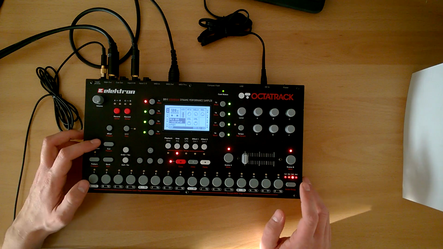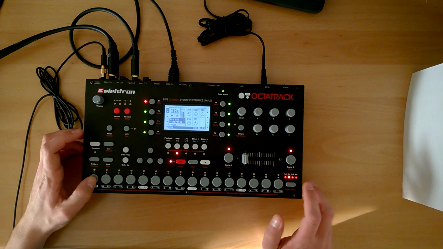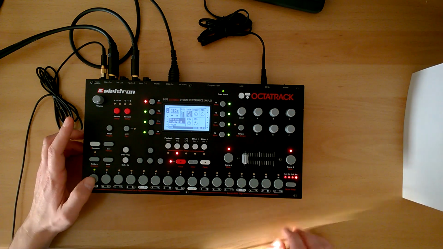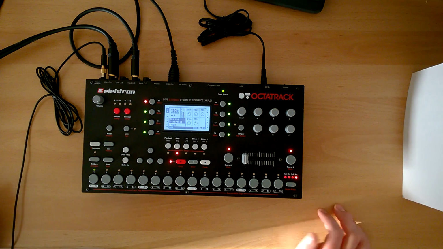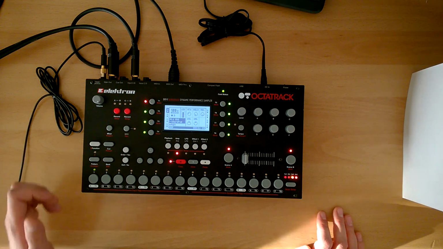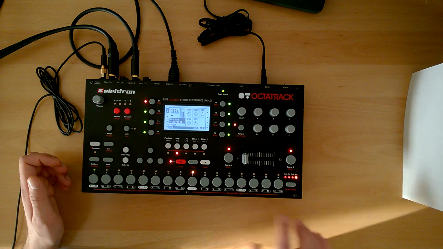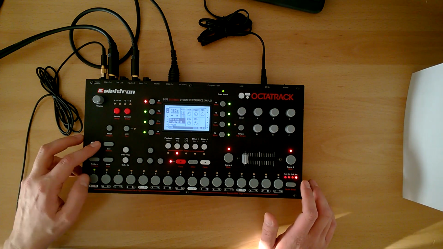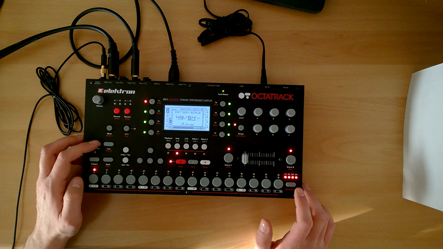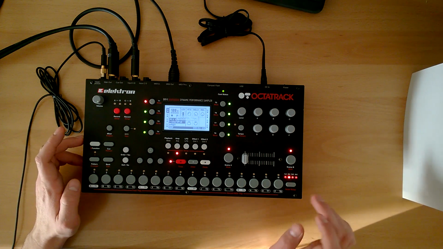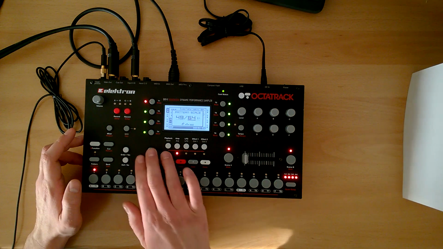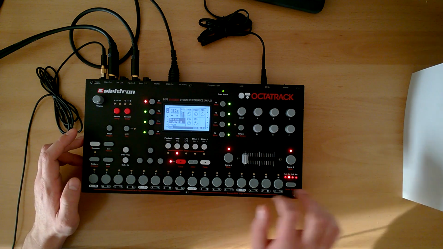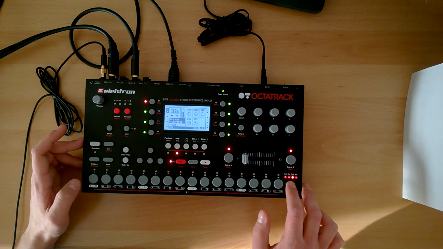And actually, parameter lock this value. Let's try that out. Yeah, unfortunately it doesn't work because there's no new trigger, so they are ignored. Oops. What have I done right now? Okay, sorry. Let's do it like that.